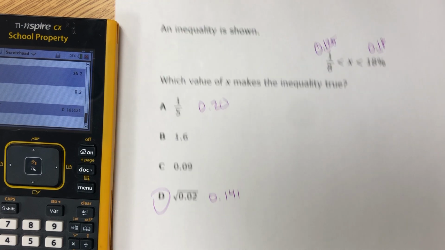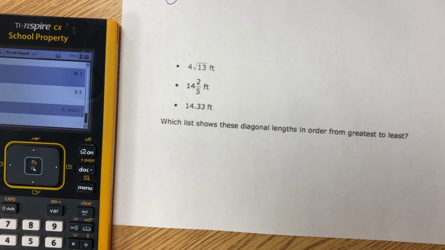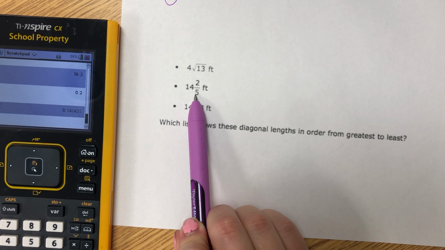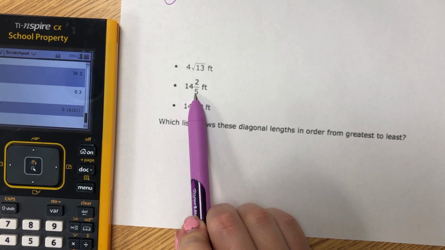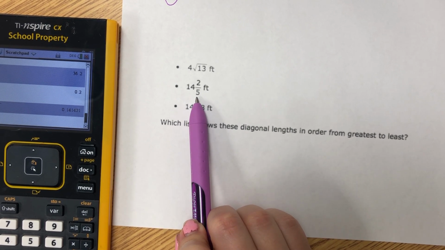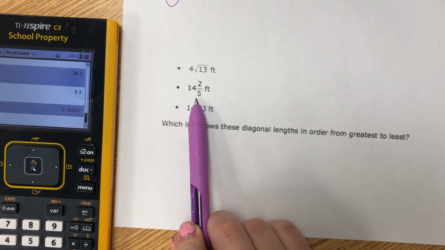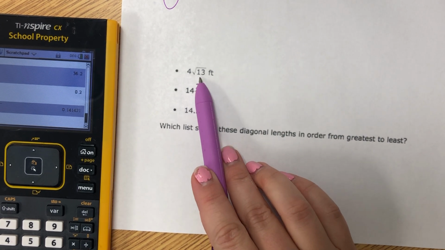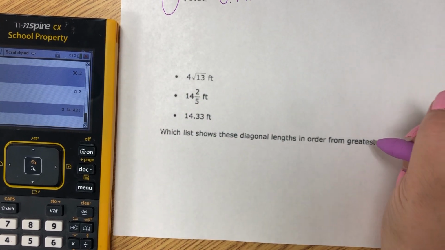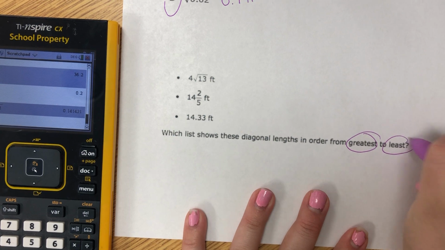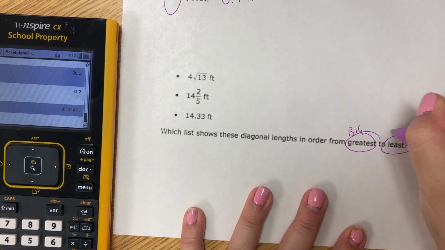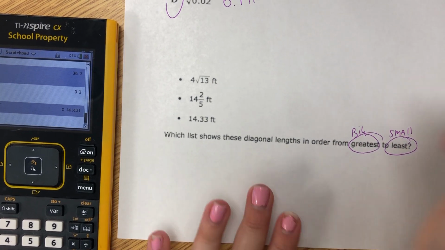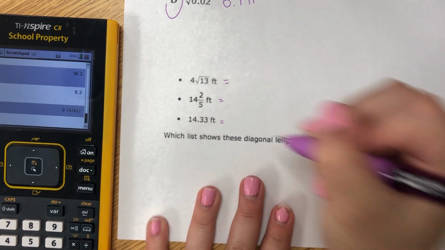All right, the last one I'm going to do with you, the reason I'm going to do it with you is because this number right here is special. It is a mixed number. It is not an improper fraction anymore. We were working with improper fractions where all we had to do was divide. This one is a little bit different. First of all, I'm going to work with this one. We're going to put these numbers in order from greatest to least, which means big to small. We have to figure out what they actually equal in decimal form.